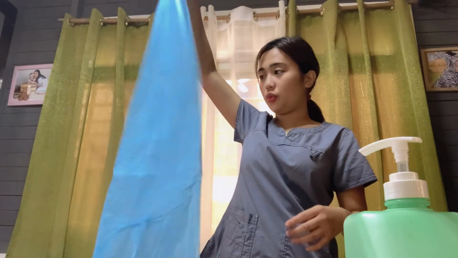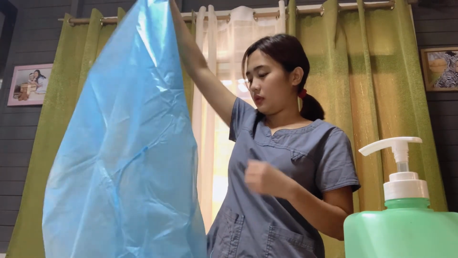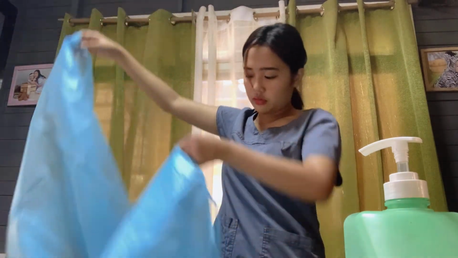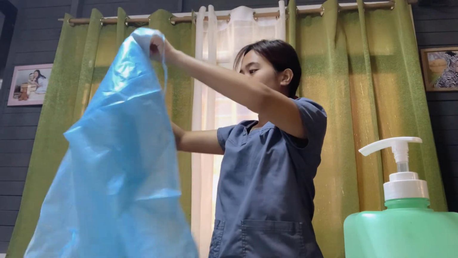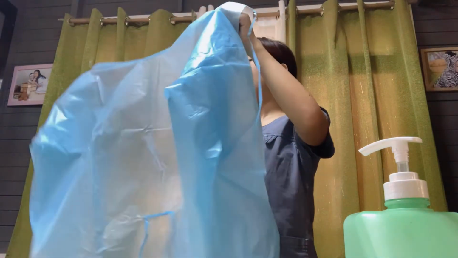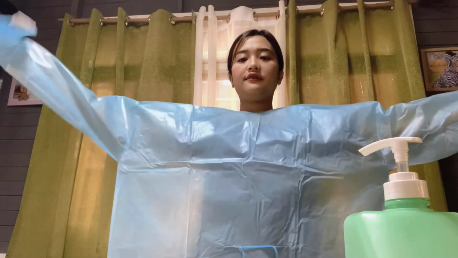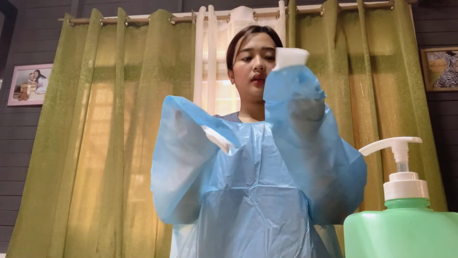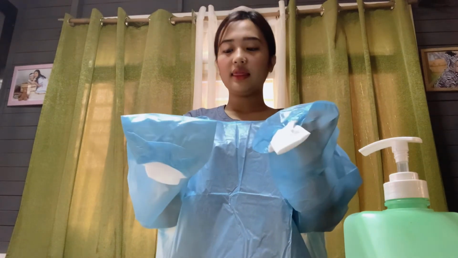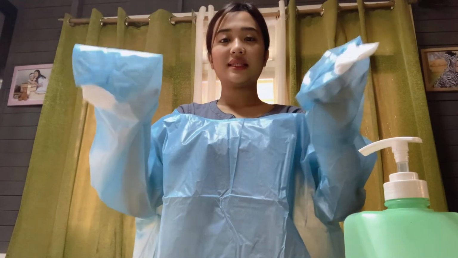Make sure that it will not touch anything, including the uniform. And then, put your hands into the sleeves. Make sure that your arms will move partway through the sleeves without touching the outside part of the gown. And then, make sure that your arms are at the waist level.